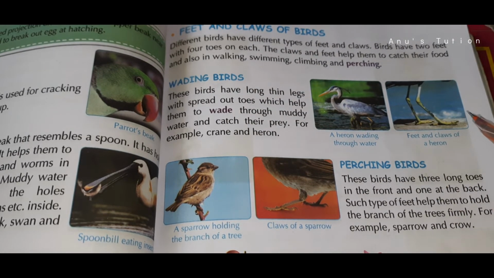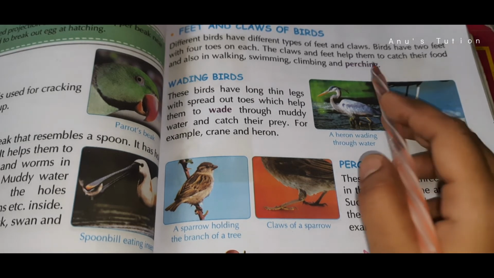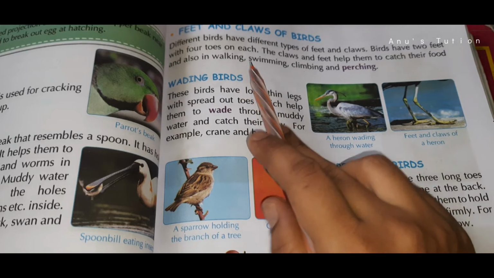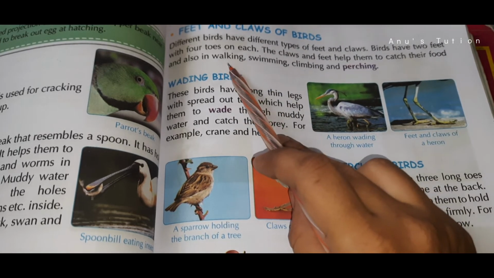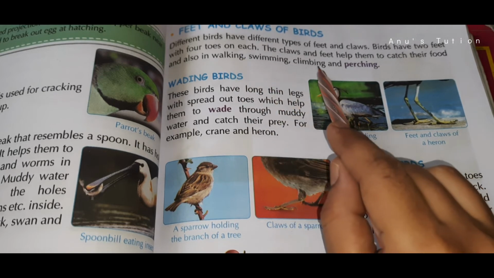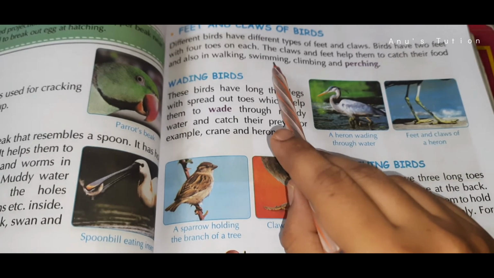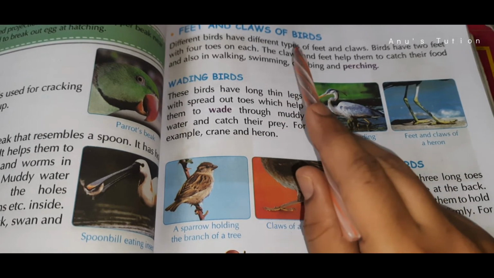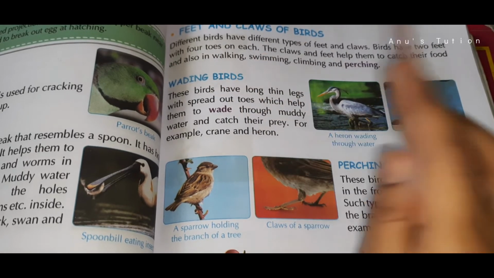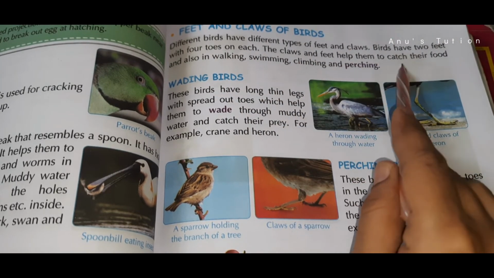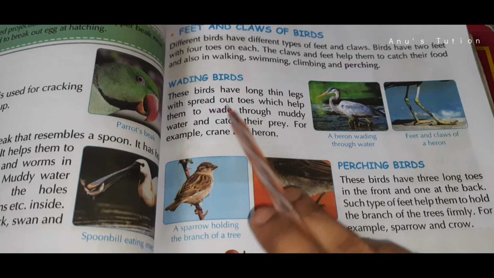Perching is nothing but to take rest on a branch. Swimming, I think you already know: walking on the land, swimming in the water, climbing on the tree. Perching means to take rest on a branch. Birds have 2 feet with 4 toes on each. The claws and feet help them to catch their food and also in walking, swimming, climbing and perching.